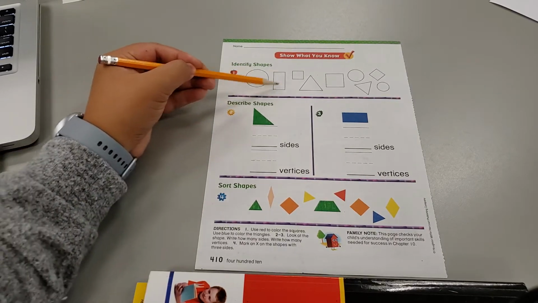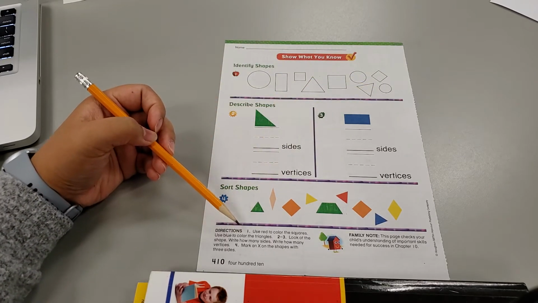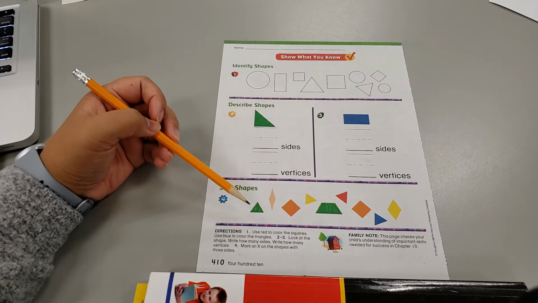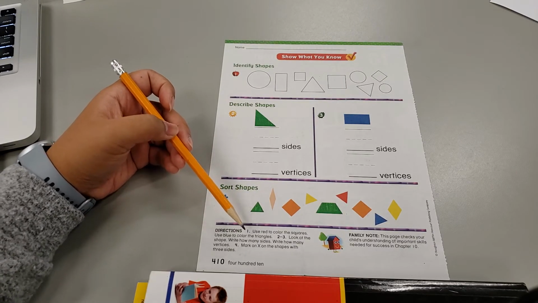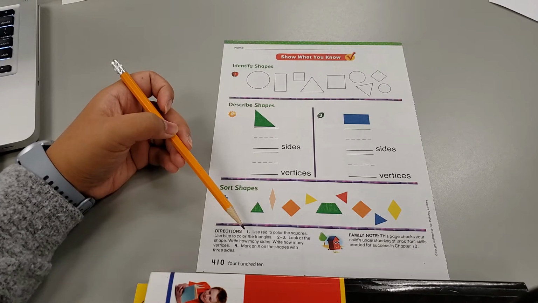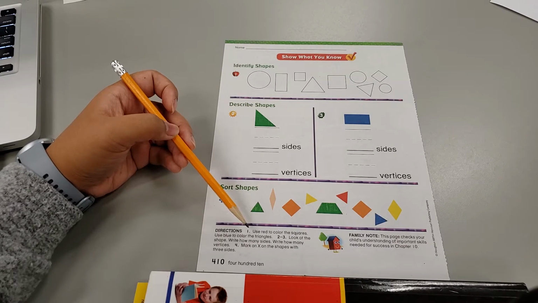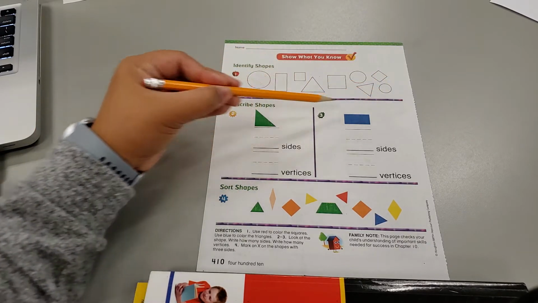Here we have a collection of flat shapes. Please use red to color the squares. Okay, remember, squares have their own rules about how many sides, what those sides look like, and how many vertices they have. Use red to find those squares. Hunt them down.